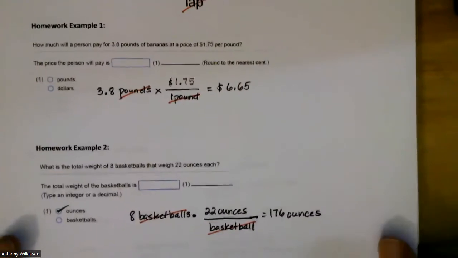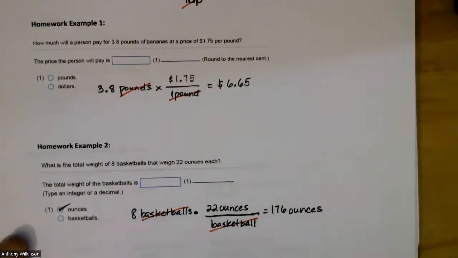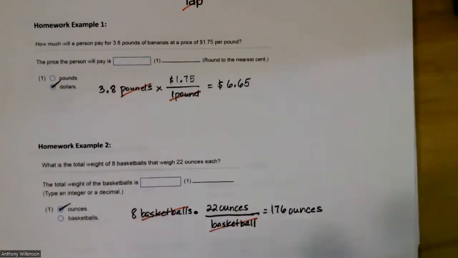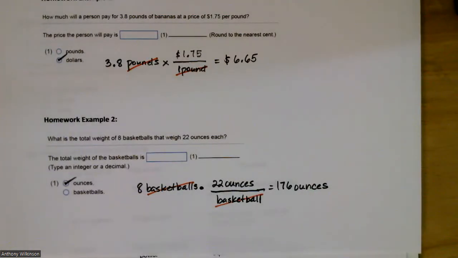And if I go back to problem number 1, you're going to see here the choice of answers, either pounds or dollars. In this case here, in example number 1, it was dollars. So you want to make sure that you check that off in the homework when you're answering that question.